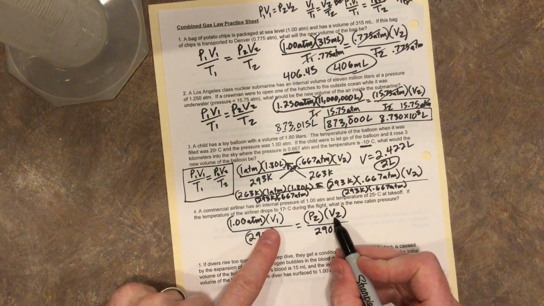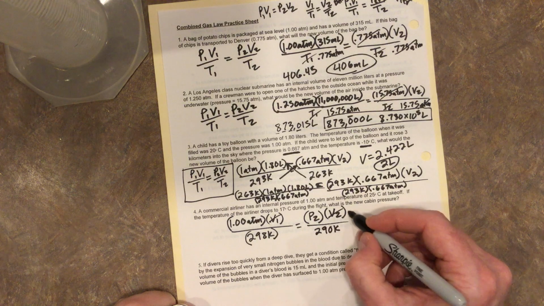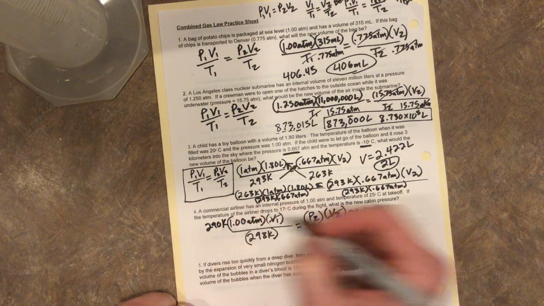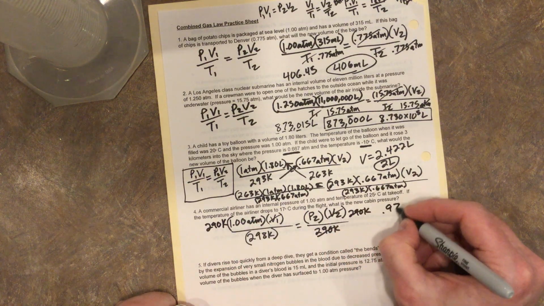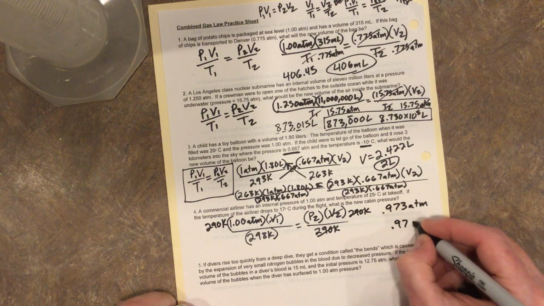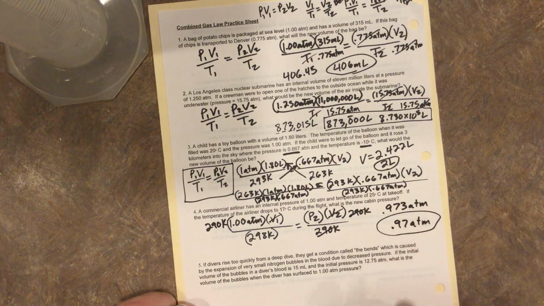Now again, remember these two V's? I can cancel those both out. Now I can go ahead and multiply both sides by 290 K, 290 K, cancel, cancel. And when I go ahead and do the math on this, I get 0.973 ATM. I end up getting 0.97 atmospheres for my official answer with sig figs.